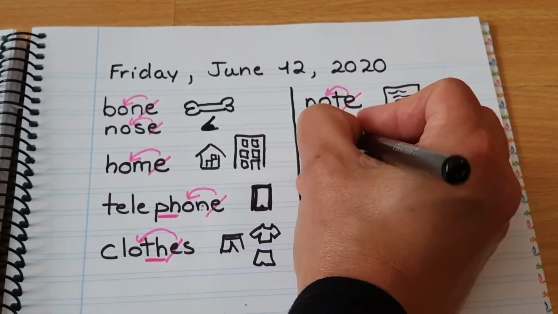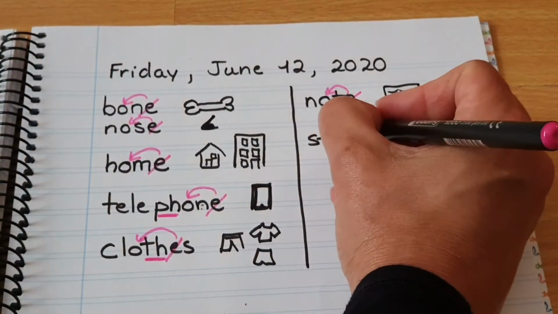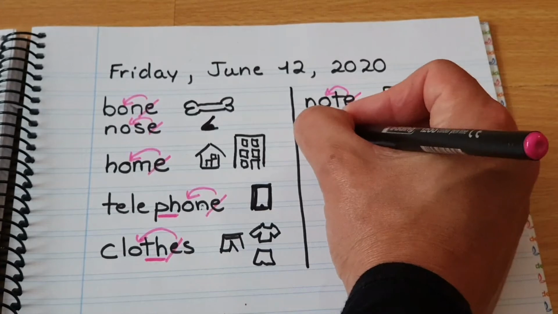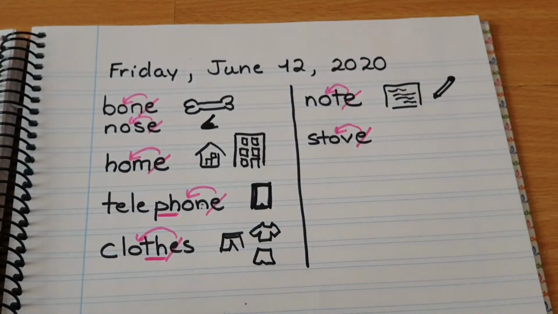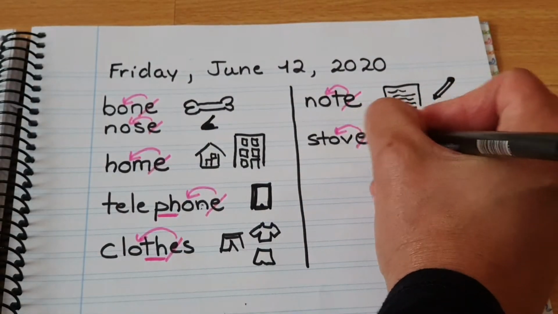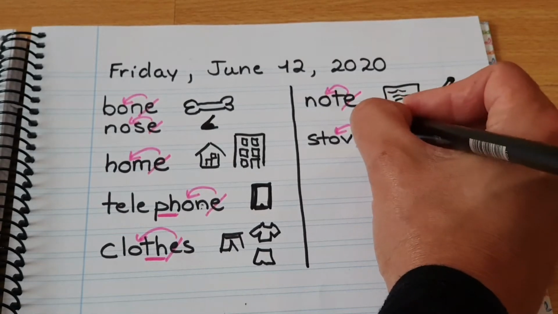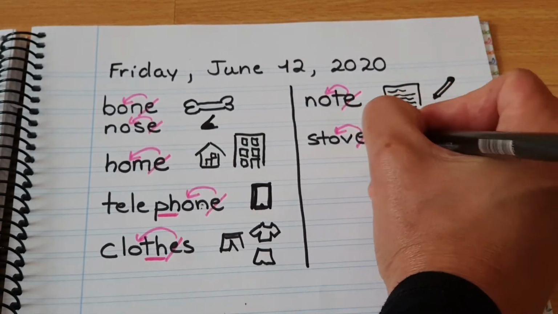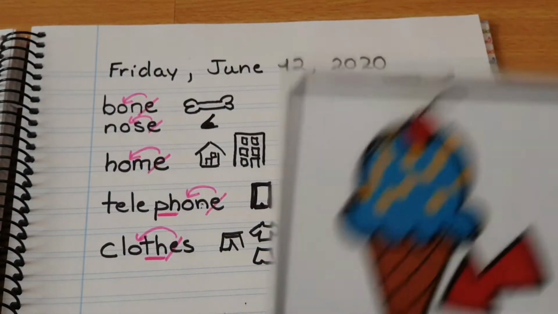Let's see if I can draw a stove. Not "stove." No. A stove. This one is quiet, okay? So a stove. How are we going to draw a stove? Well, we could draw like this. And we can draw the circles where you cook, right? And this is the stove and the buttons. Stove for cooking.